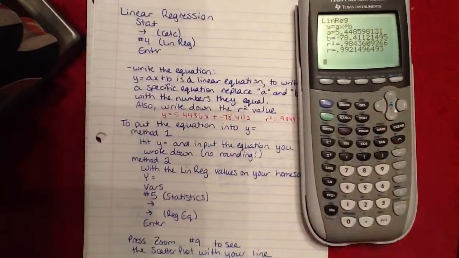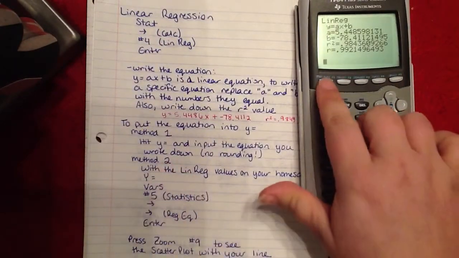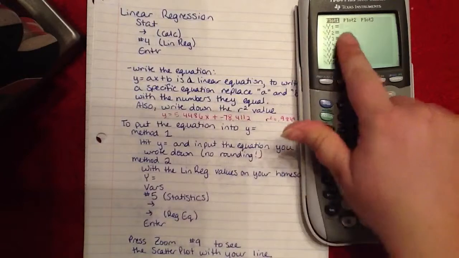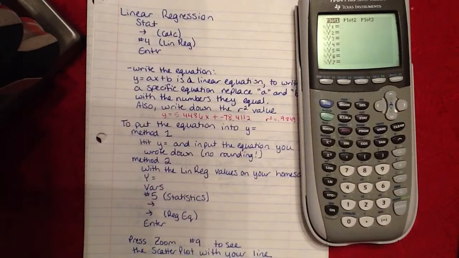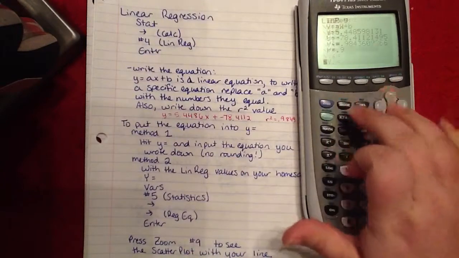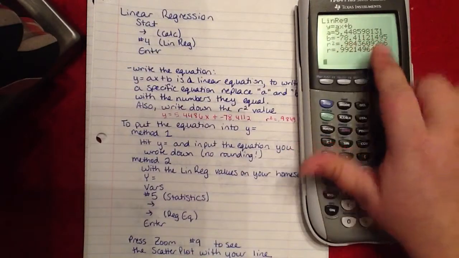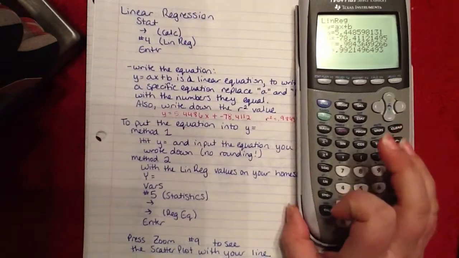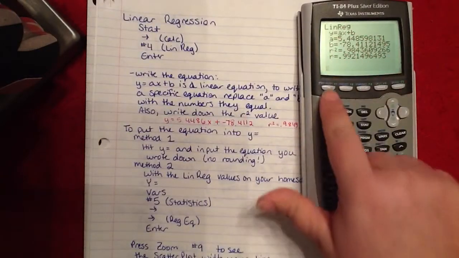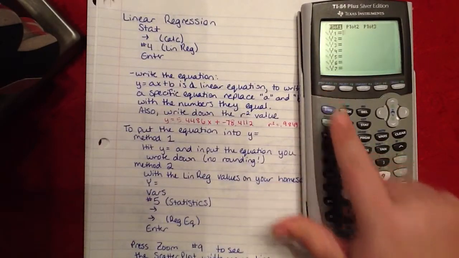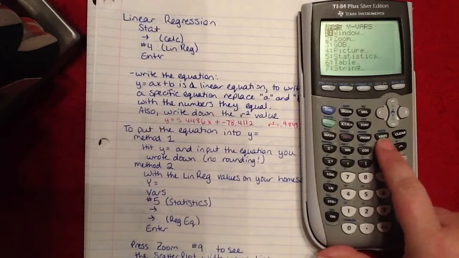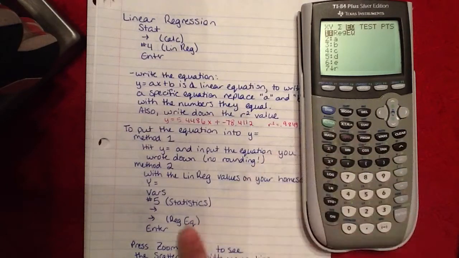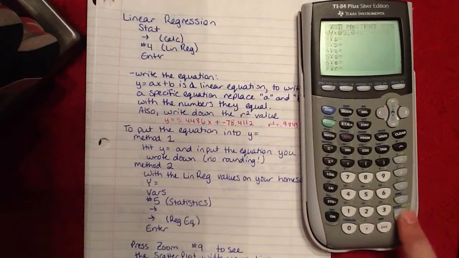After we've gotten all that written down, we can do one of two things to get that to show up on the graph. Hit the y equals button and you can put that equation in for y1, or if you don't want to do that because you can't round, you have to have this entire number and this entire number in there. And that's just going to be a lot of buttons to push. So in order to get the calculator to do this for you, while your linear regression is on the screen, hit your y equals key. Then you're going to hit vars, which is right next to clear. Number 5 for statistics, arrow right 2 times until you get to the reg EQ and hit enter.